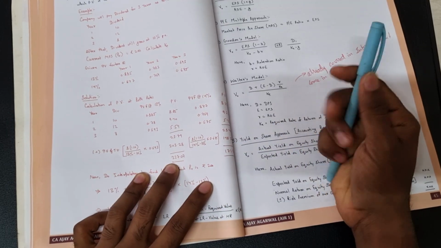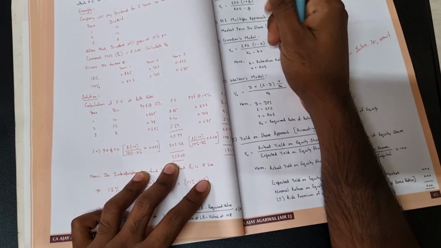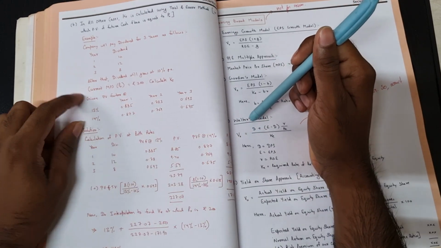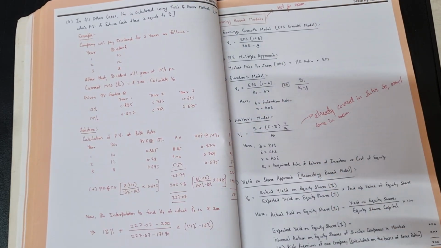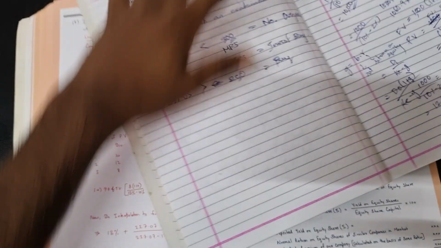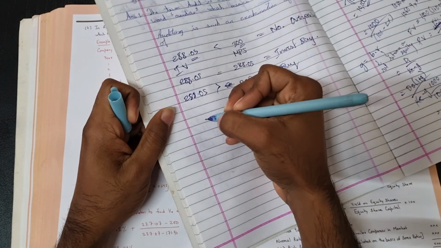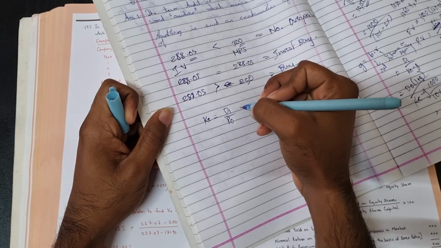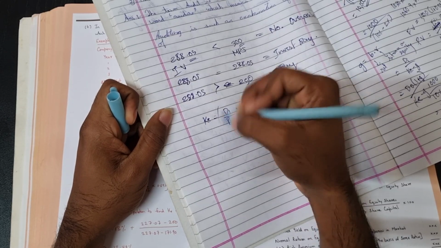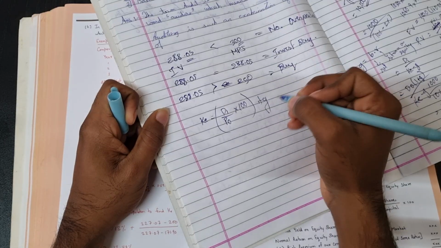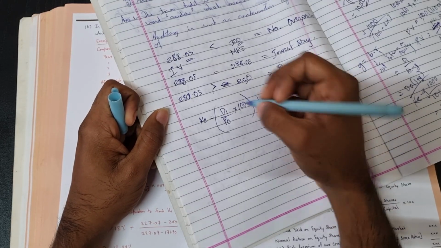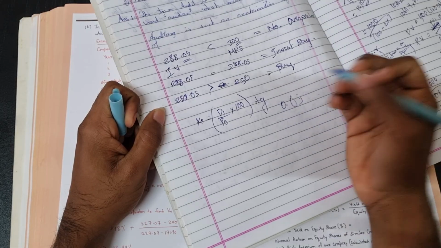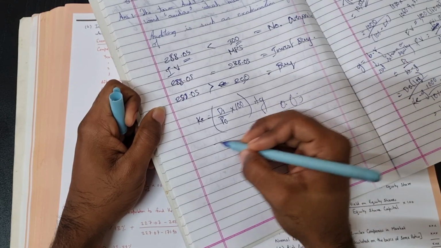But what is the market price? In this question, what is the formula for finding KE? KE is equal to D1 upon P0 into 100, plus G. Or if you want to eliminate this 100, write G in decimals, 0.05.